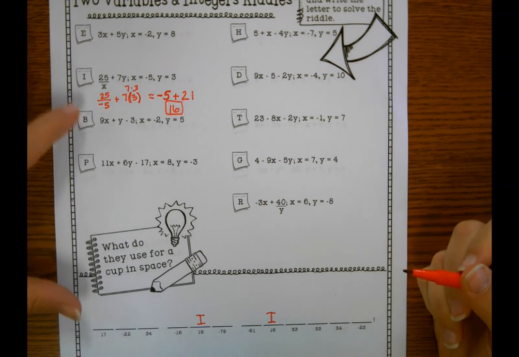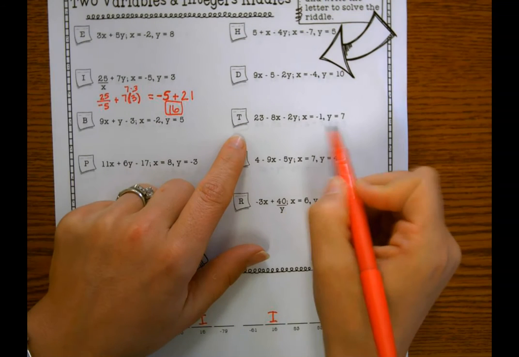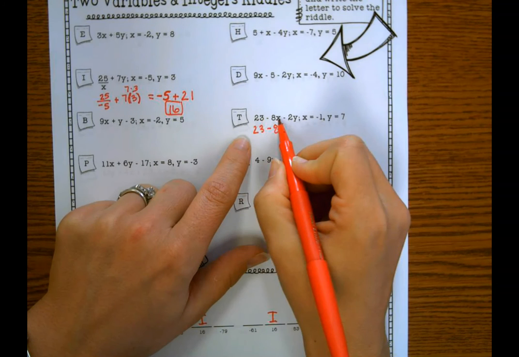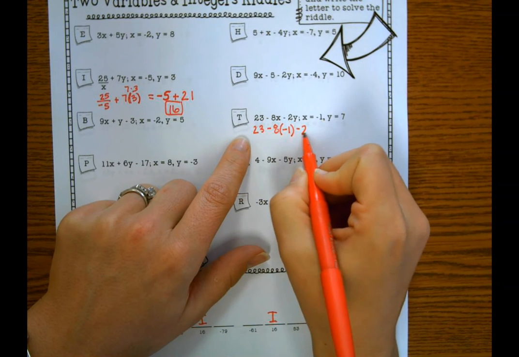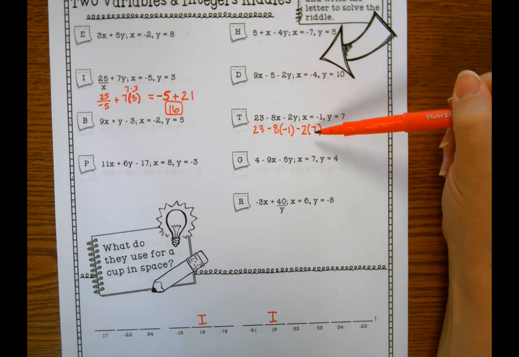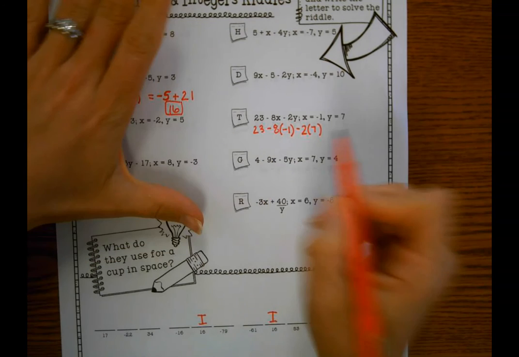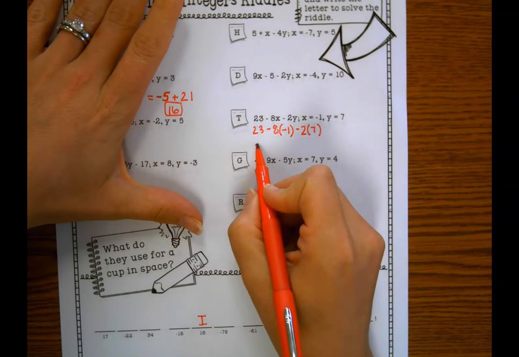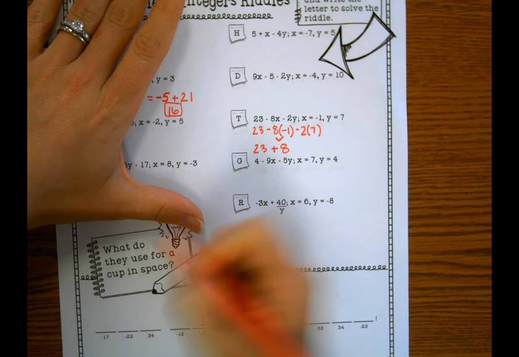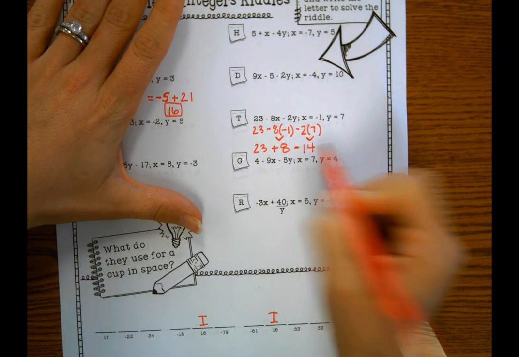Great, let's look at another example. How about letter T? Again, I'm going to start by replacing my letters with the respective numbers first. So I have 23 minus 8 times -1 minus 2 times 7. I just replaced x with -1 and y with 7. Now we're going to do our order of operations. I'm going to multiply first. I'm going to multiply -8 times -1, and that's going to give me +8. Then I'm going to multiply -2 times 7. That's going to give me -14.